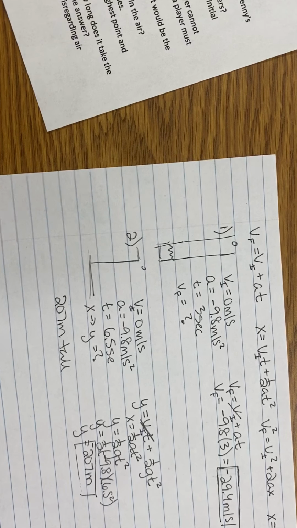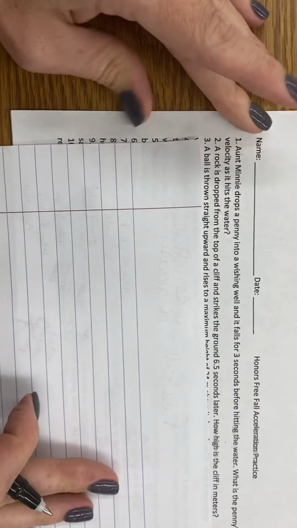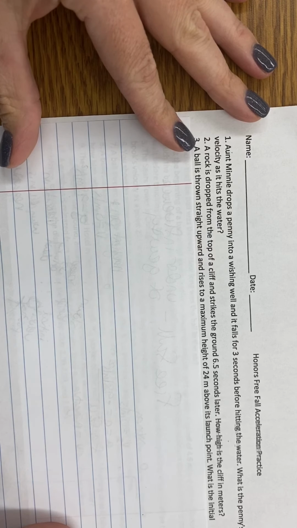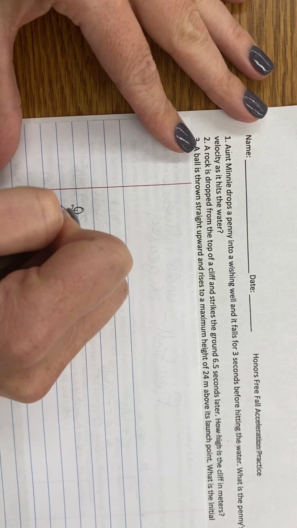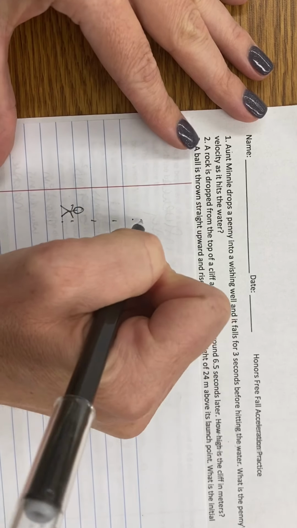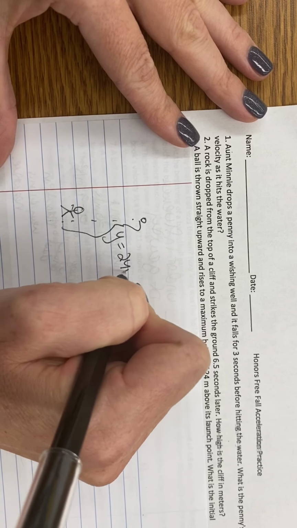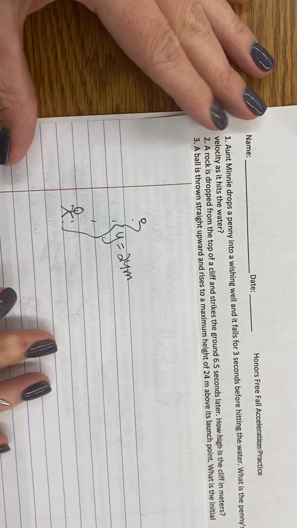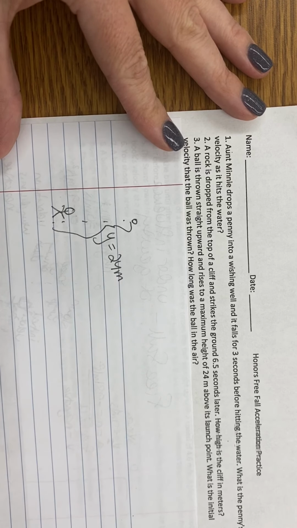All right, let's try number 3, getting past the 10-minute mark on the video. So let me see if I can do this fairly quickly. A ball is thrown straight up and it rises to a maximum height of 24 meters above its launch position. So if I'm starting at ground level and I throw my ball up, when it's at its highest point, my y is equal to 24 meters. What is the initial velocity that the ball was thrown? How long will the ball be in the air?